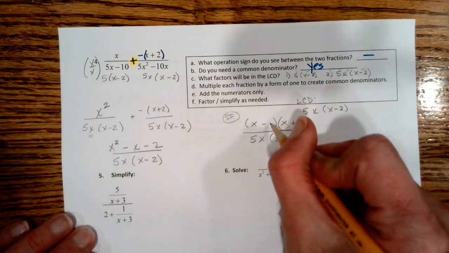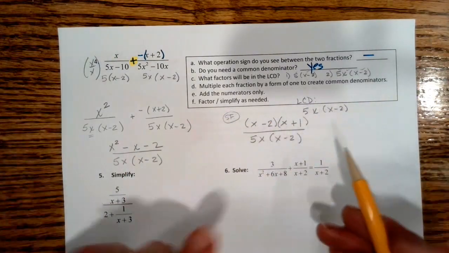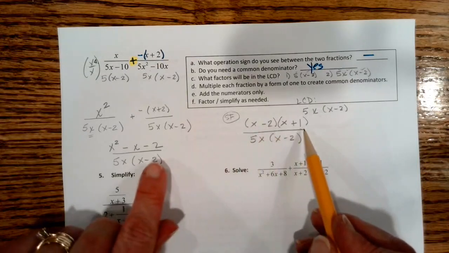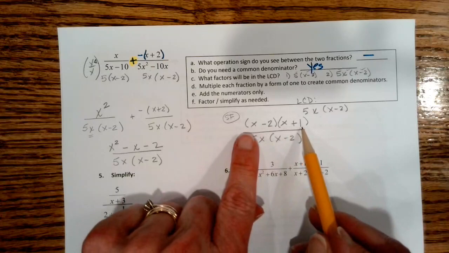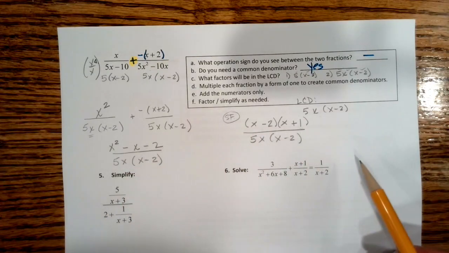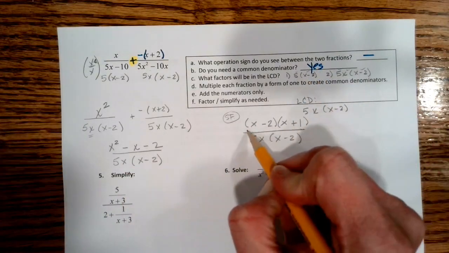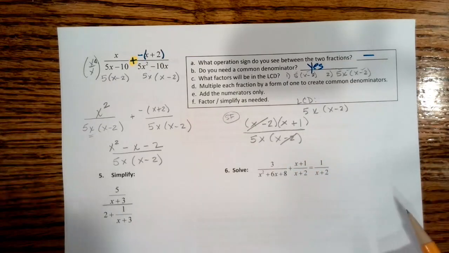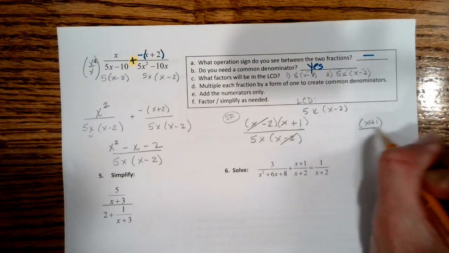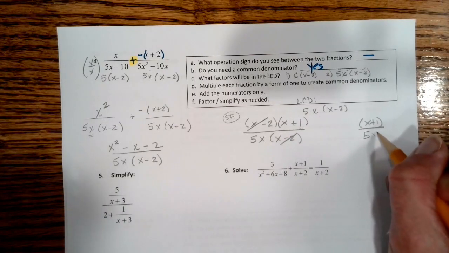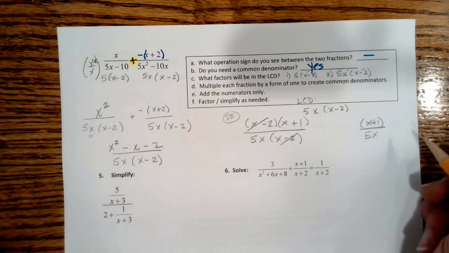I have more negatives than positives. So is negative 2 times 1 equal to negative 2? Yes. Is negative 2x plus positive 1x negative x? Yes. That means that these two factors can cancel out. And my final answer is x plus 1 over 5 times x.